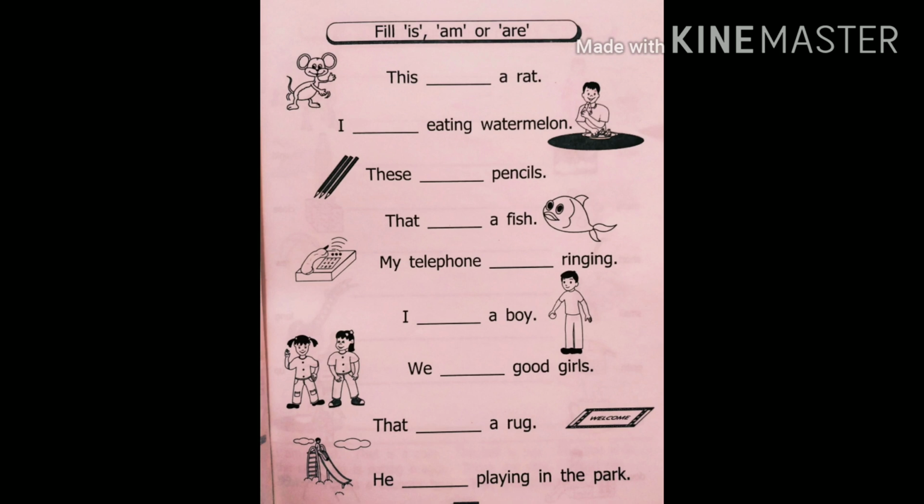Plural is being talked about. These, we use are. When we're talking about plural things, we use are. That dash a fish. A fish, so is. Here we use is. That is a fish.